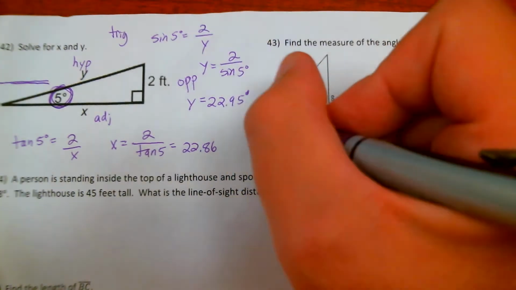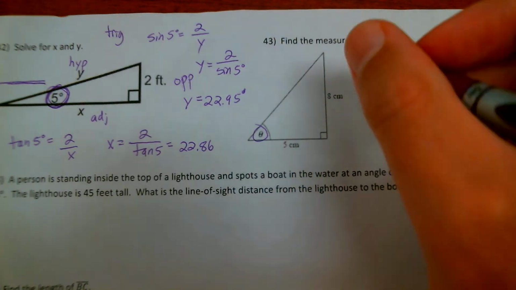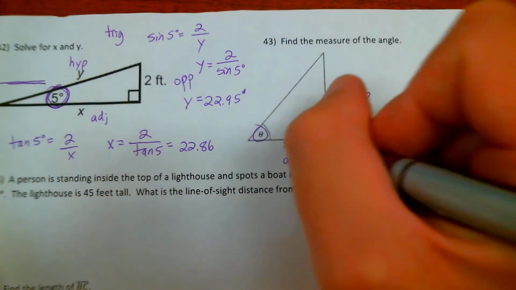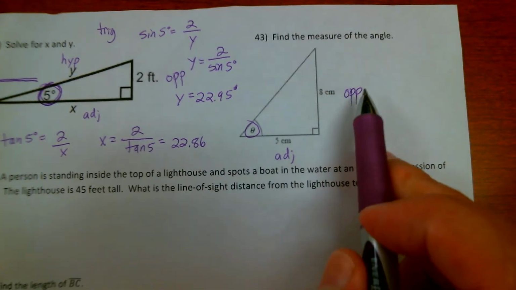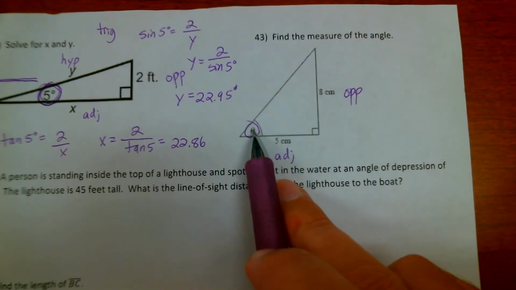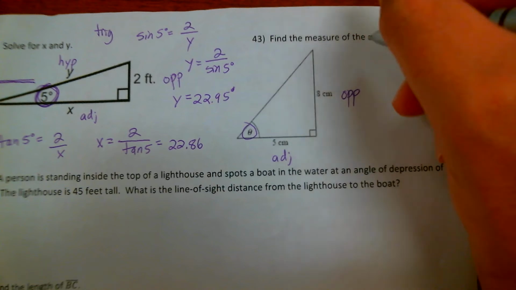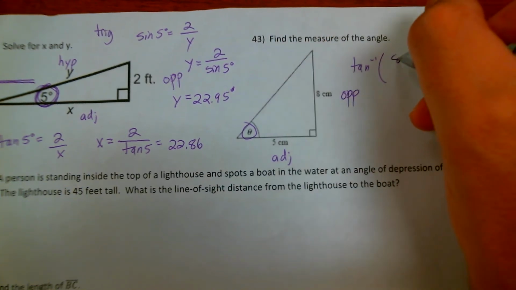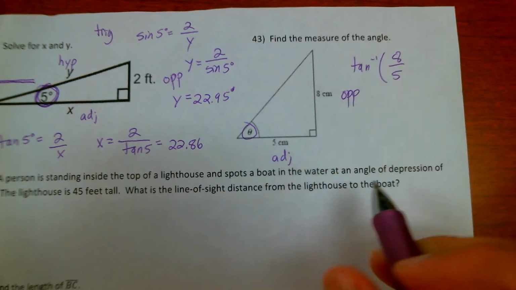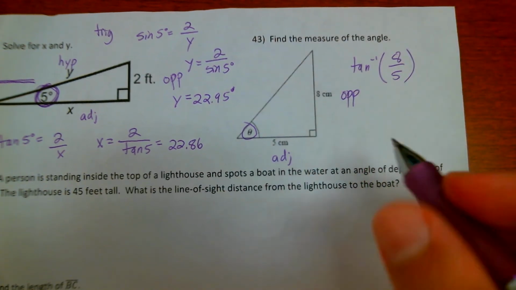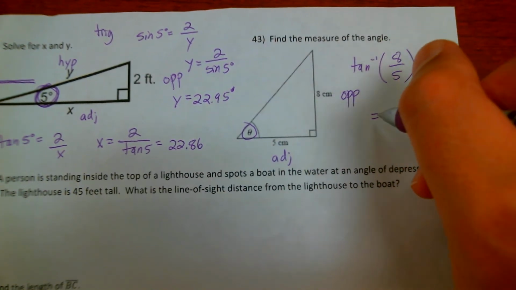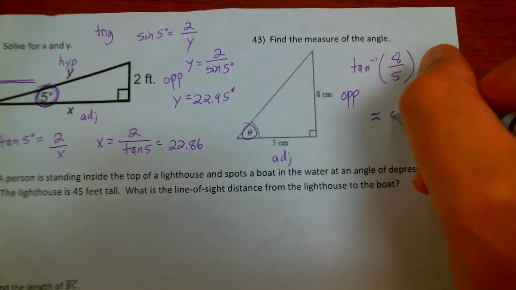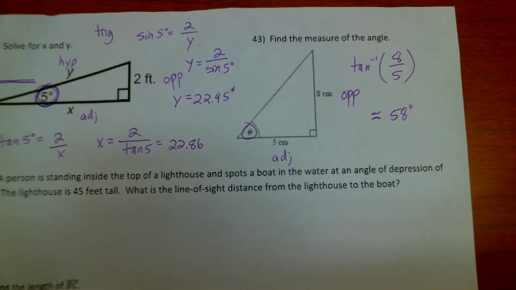Okay, so step 1, circle the angle. Step 2, label. That's my opposite. 5, that's my adjacent. It's still trigonometry. Now, which one has opposite and adjacent? Tangent, but notice I'm finding an angle, so I must use inverse. Inverse tangent of opposite over adjacent. Plug that into your calculator, and you're going to get approximately, this doesn't tell you how to round, so we'll say approximately 58 degrees, if you round that to the nearest whole number.